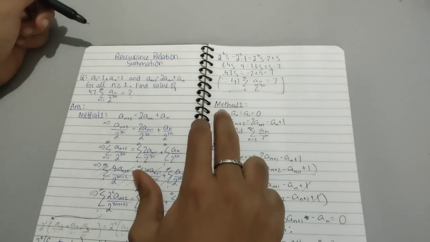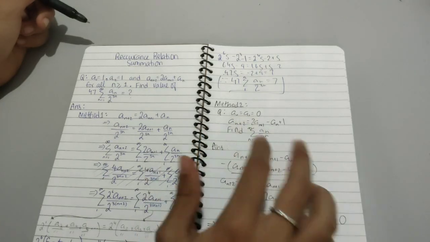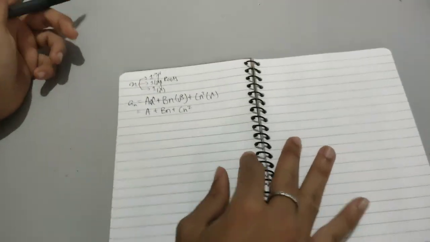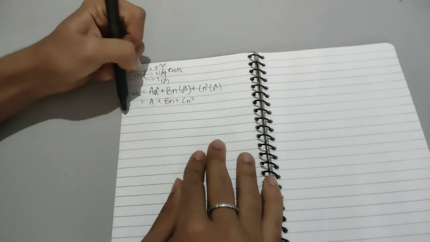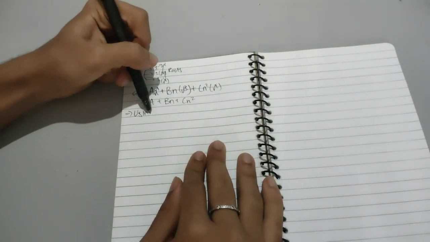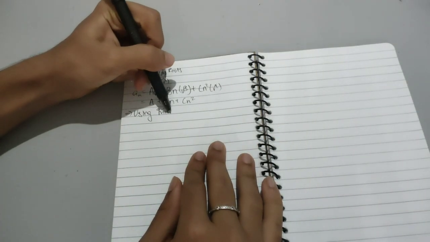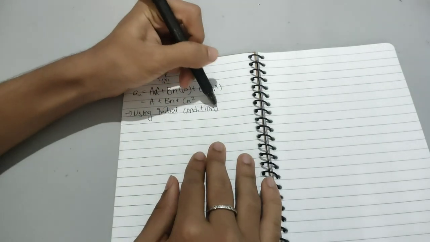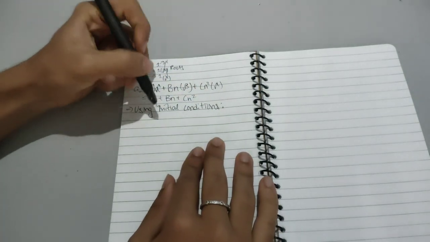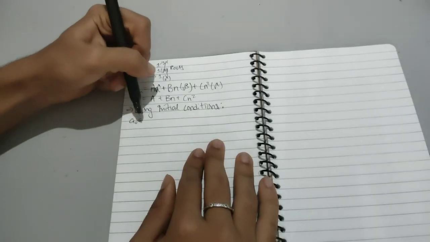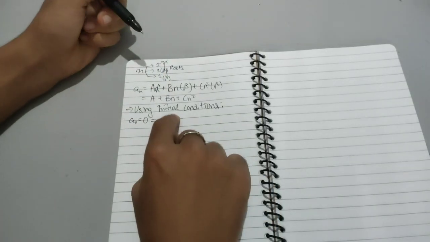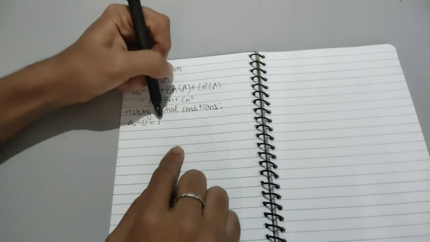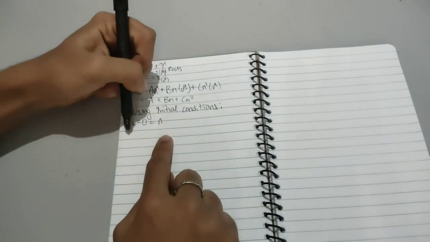So we know that the initial condition is a0 equals a1 equals 0. So using this, we'll see what we can do. a0 equals 0, and if I substitute 0 for n, these both are going to go. So your a is just 0.